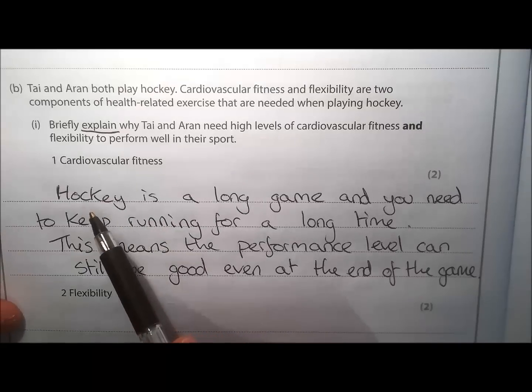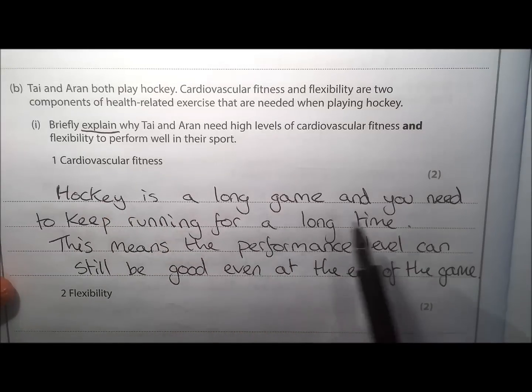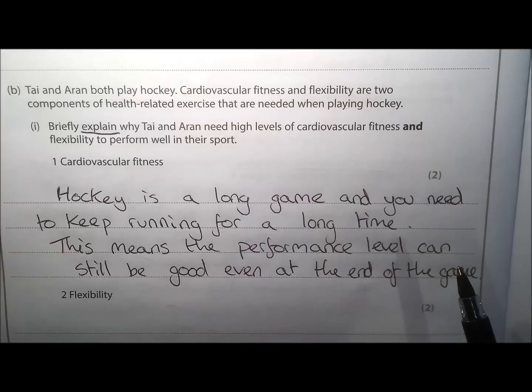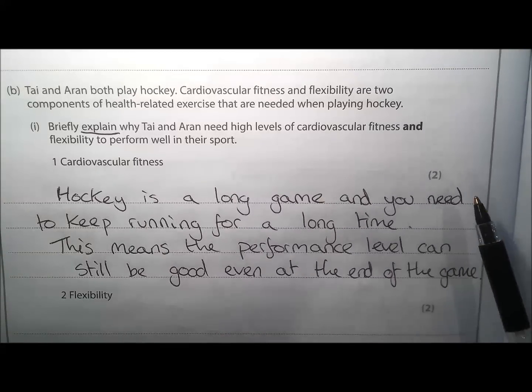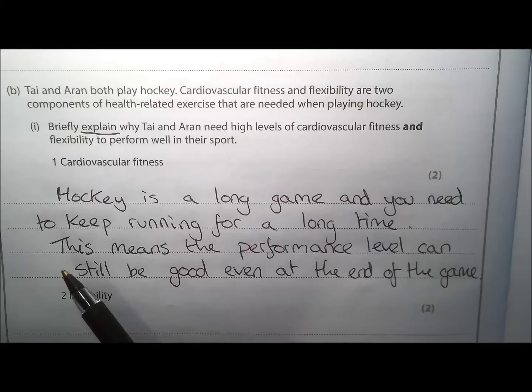The first point is gained from stating that hockey is a long game and you need to keep running for a long time, and that's why you need cardiovascular fitness. But then to gain the second mark, you need to explain this. So this means that the performance level can still be good even towards the end of the match.